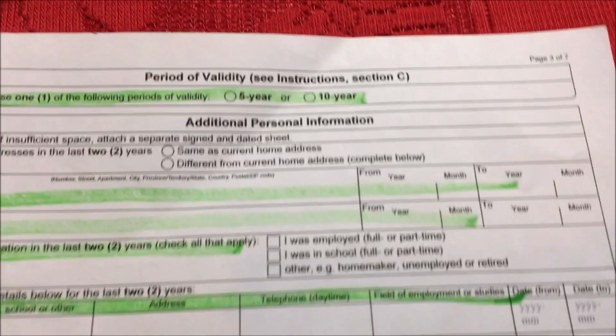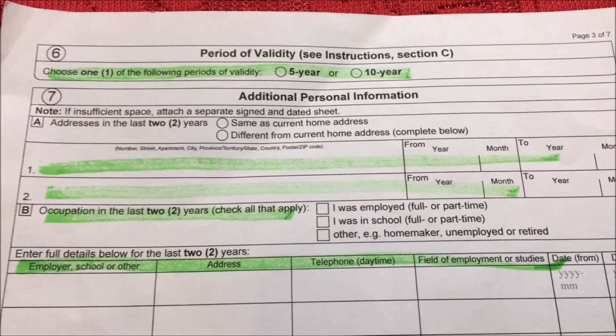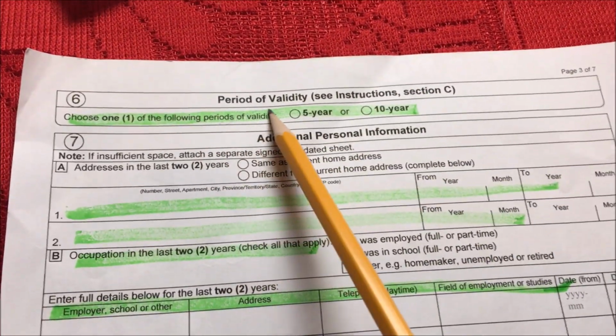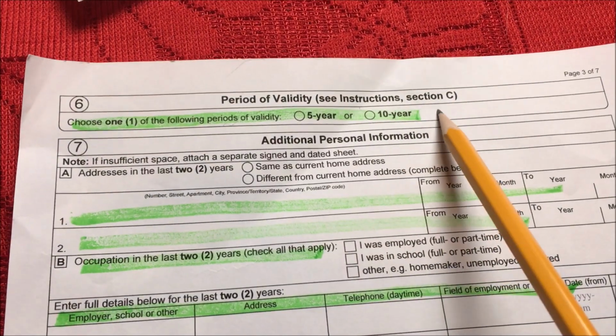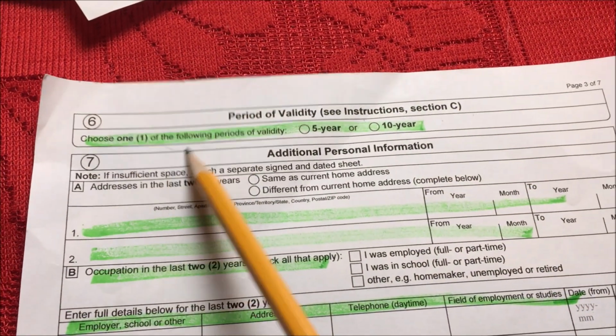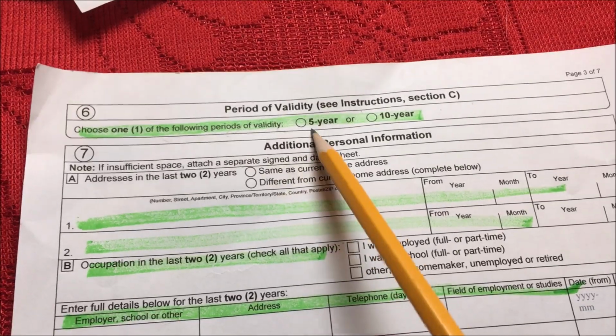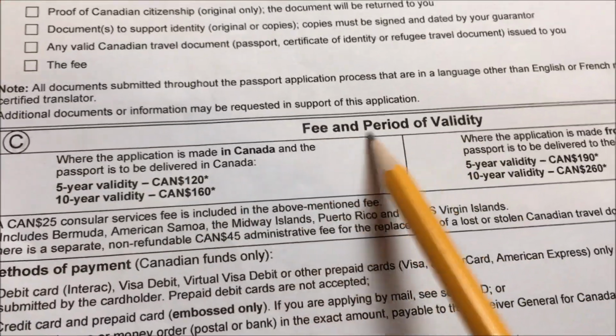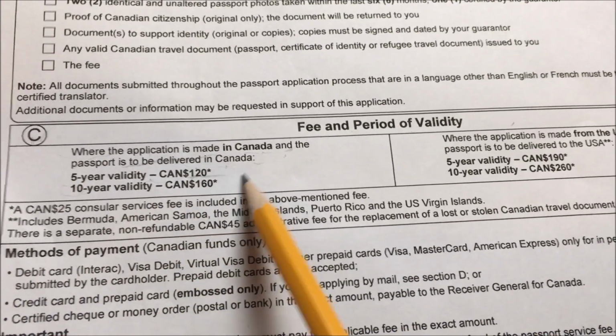And then on the third page of your application form here, this section is the period of validity. See instructions section C. So choose one of the following periods of validity, 5-year or 10-year. So if you go to section C, here's section C, fee and period of validity, where the application is made in Canada and the passport is to be delivered in Canada: 5 years, 120 Canadian dollars, or 10 years, 160 Canadian.